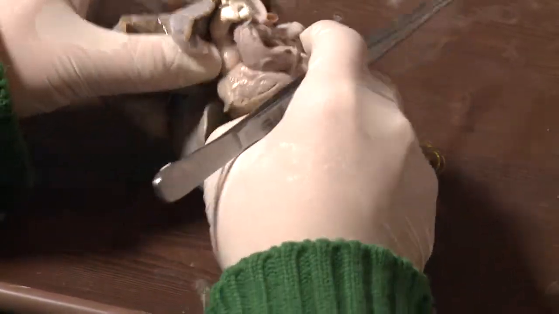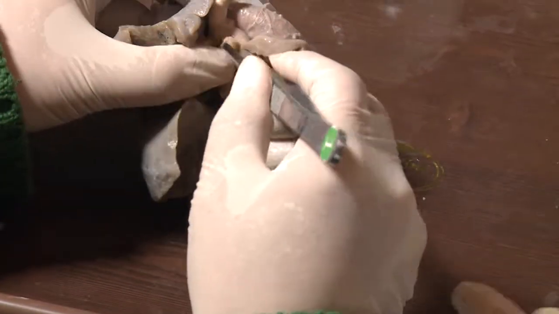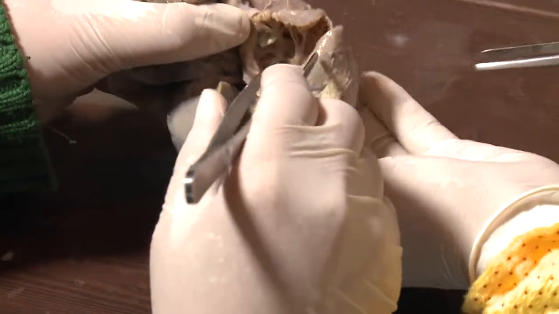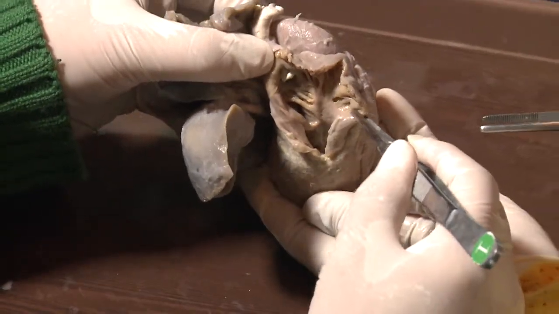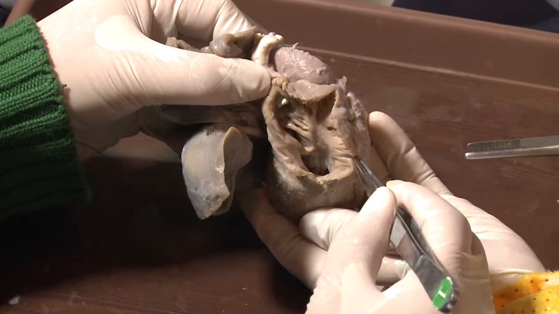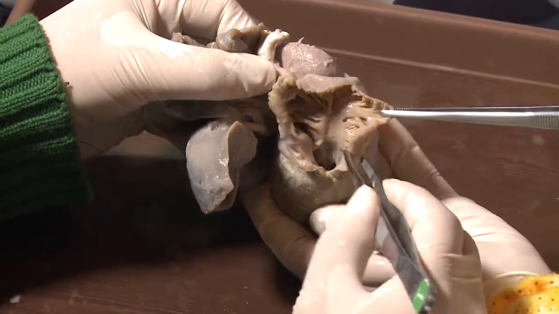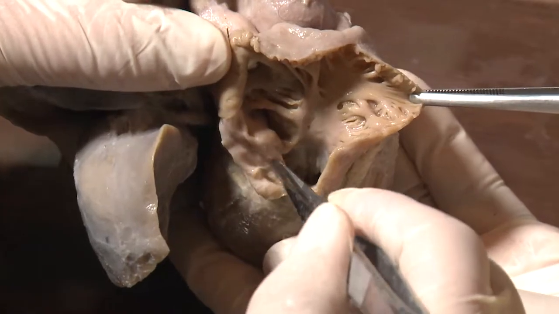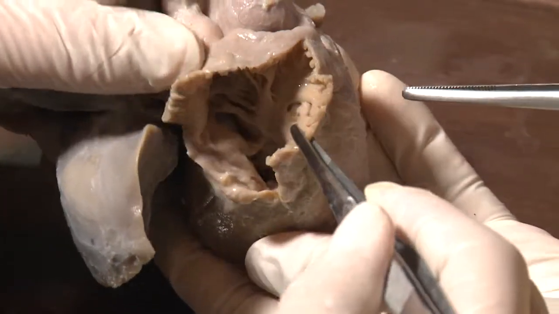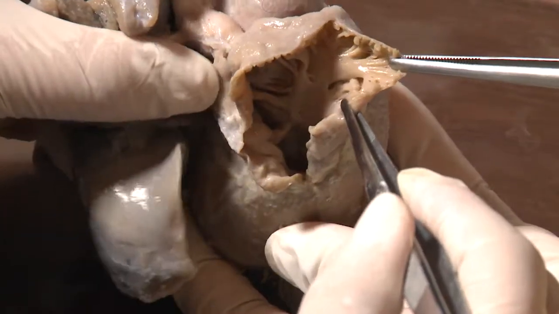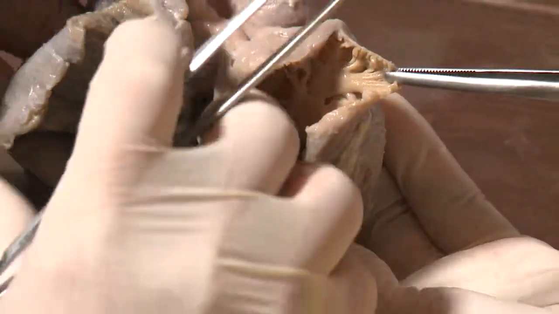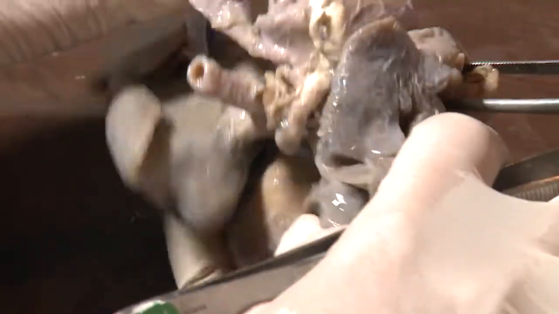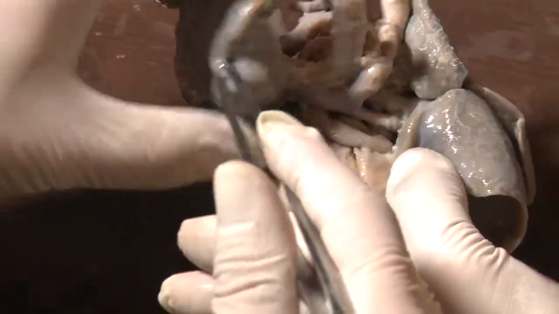But the most common thing is to check the internal structure of the right atrium, the pectinate muscle. The pectinate muscle extends all around the right AV junction. This is definitely the important feature of the right atrial appendage. And then we can see the left side atrial appendage.